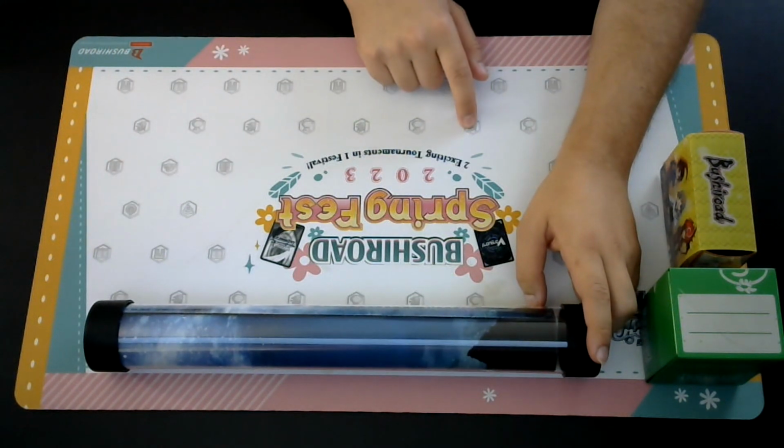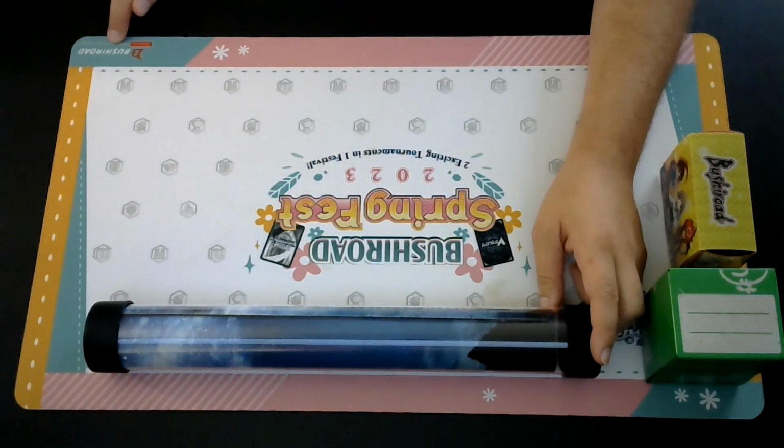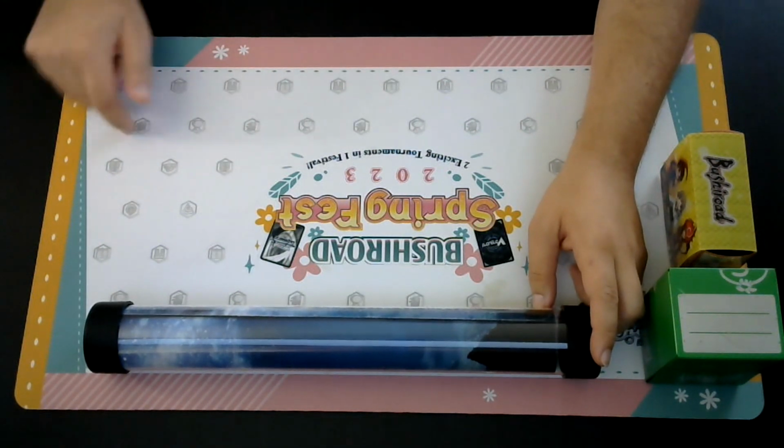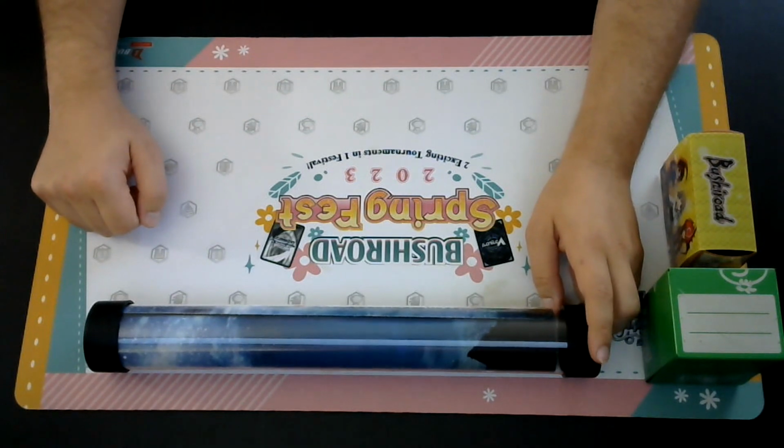If you went to Springfest last year, you will have one of these because they handed these to everyone. These are great. They have the Bushiroad name on them. You can absolutely take these, and they're also pretty nice mats, all things considered.